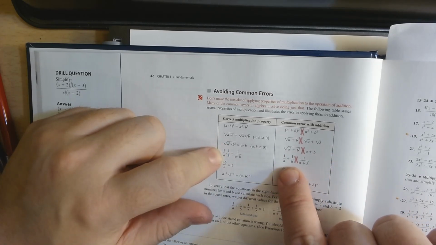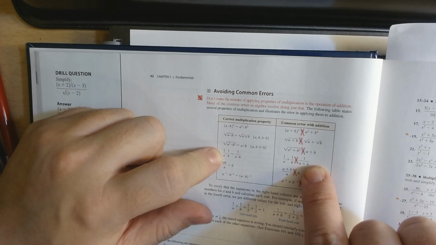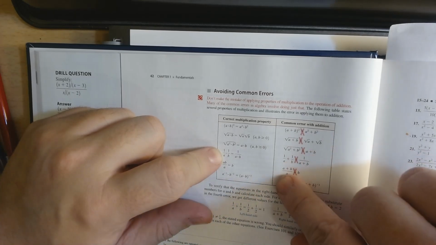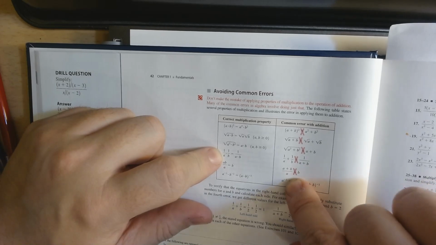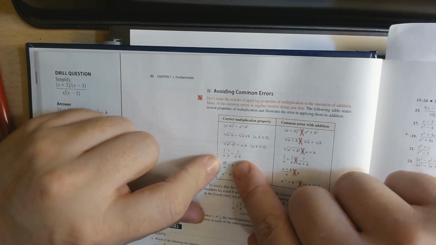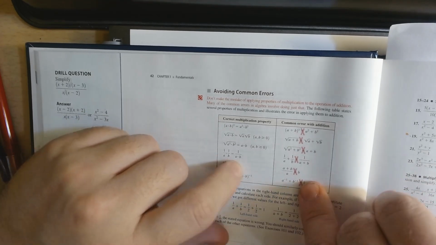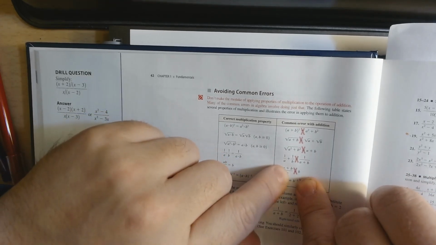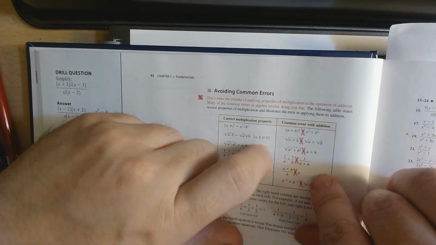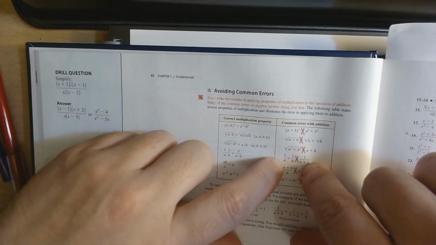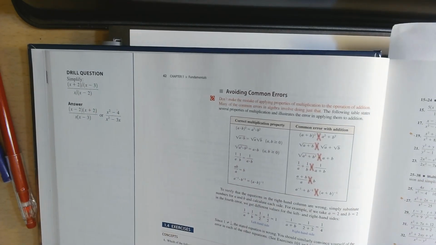1 over a plus 1 over b does not equal 1 over a plus b. You'd have to get a common denominator. This is where I was saying you can only cancel out factors with multiplication. So see over on this side, the a's cancel out, leaving you just a b. You can't just say an a and an a cancel out and the b remains. It does not work with multiplication. So be very, very cognizant of that.